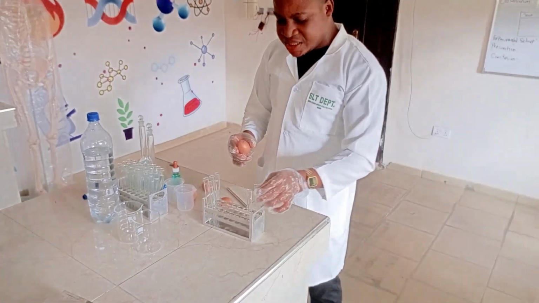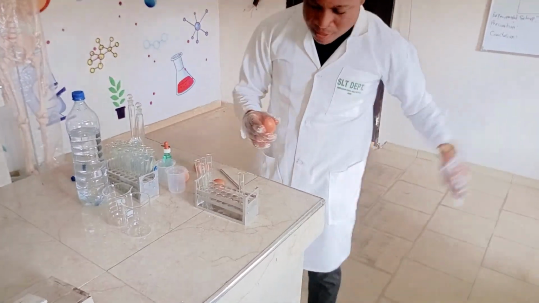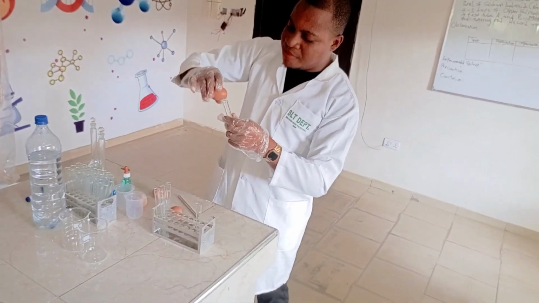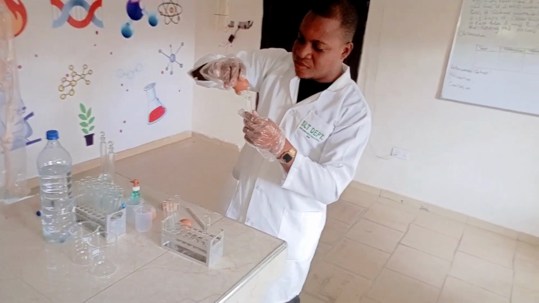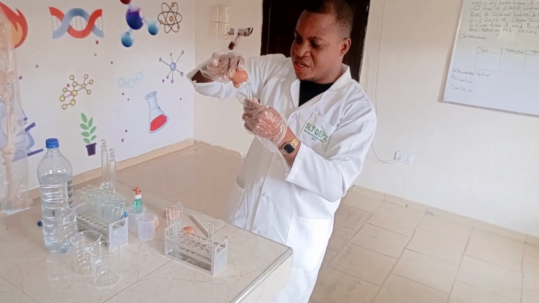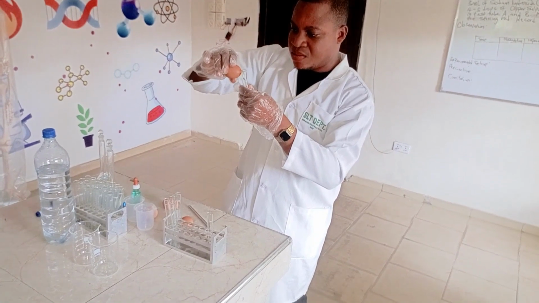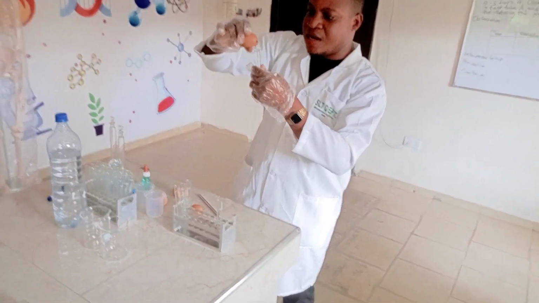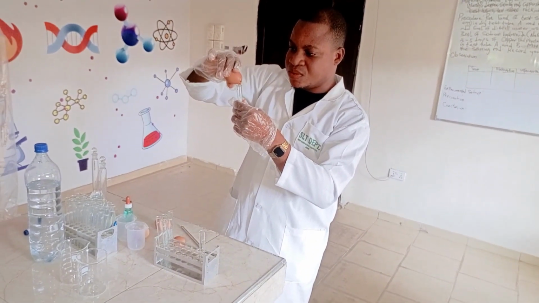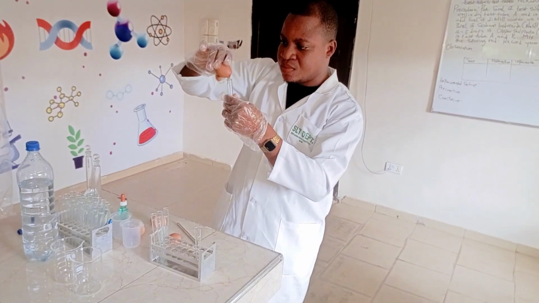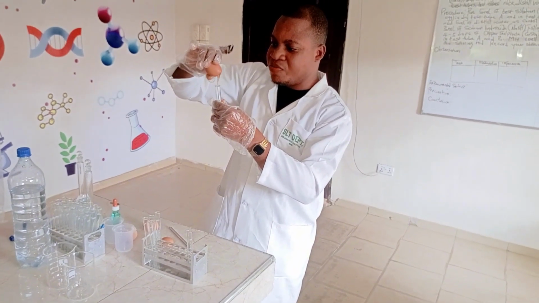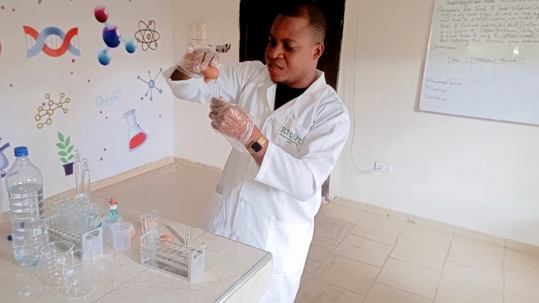Now what I'm going to do is, this is my test tube. This is test tube A. I will add my egg white solution here. The egg white solution is my test solution. Are you following? Yes, sir. Add the egg white solution. The reason I cracked it is so that I can drop out the egg white. I don't want the yolk.